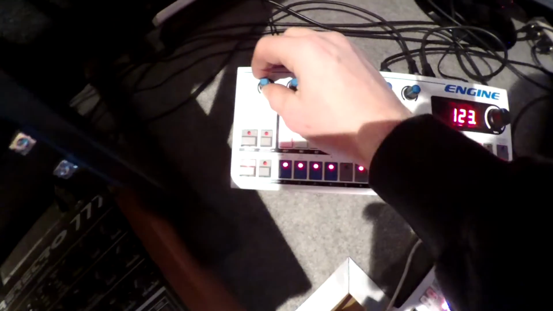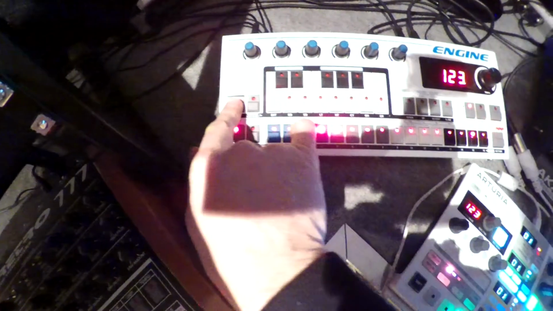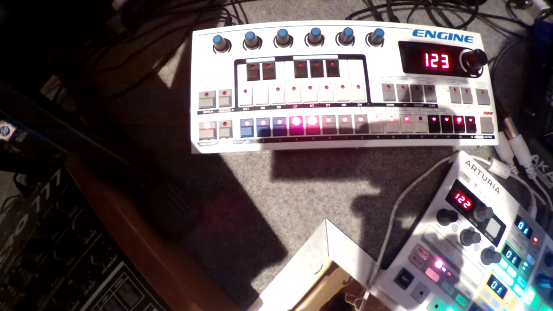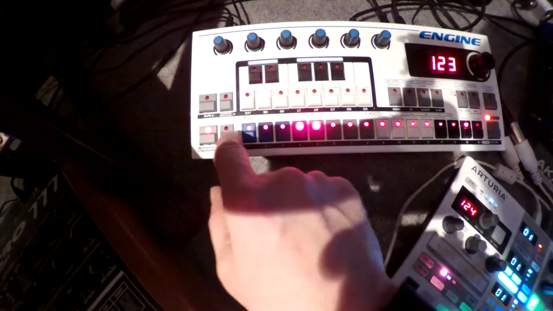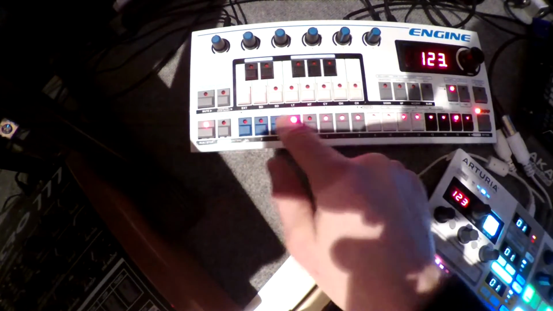If I do a bit more wacky one, and then unmute the control channel. Now if you put the Engine faster, then it'll be a bit smoother than that. Anyway, let's just delete that for now.